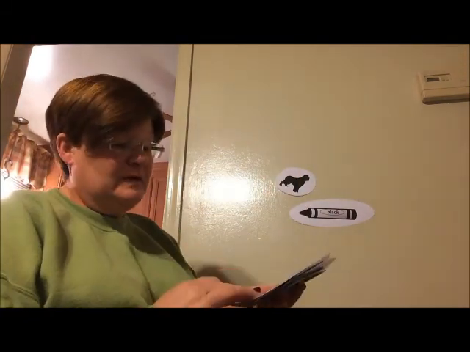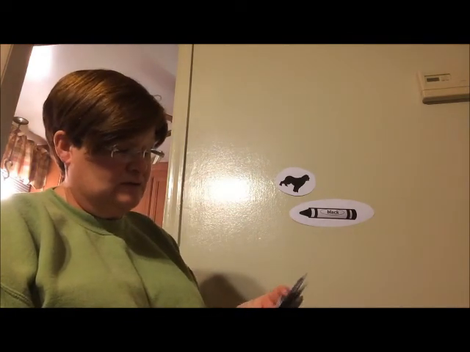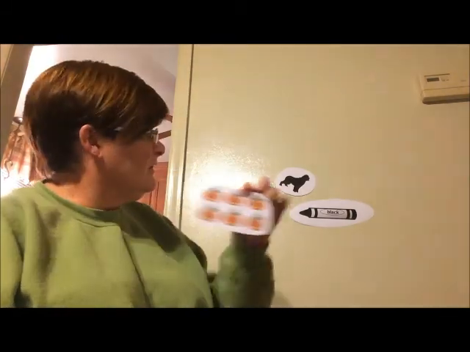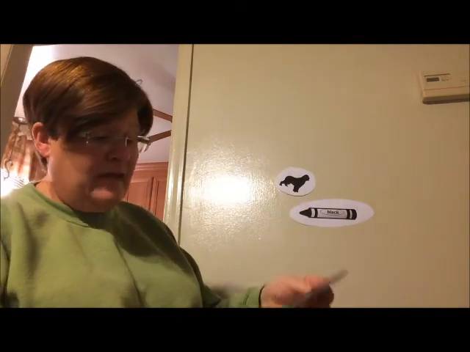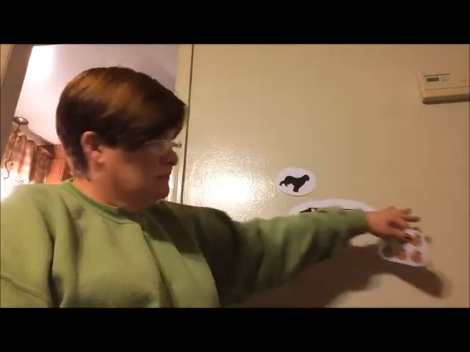I have enough of these pictures for each child, so each child will be able to have a turn doing this. Some will have an orange one, and I'll say, is this the same color as the black crayon? They're going to say no, and then I'll say, put it outside of the black circle.